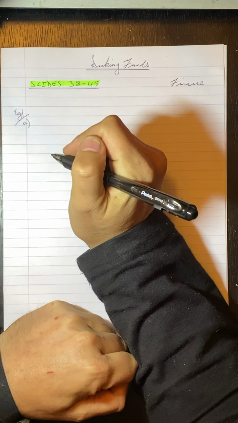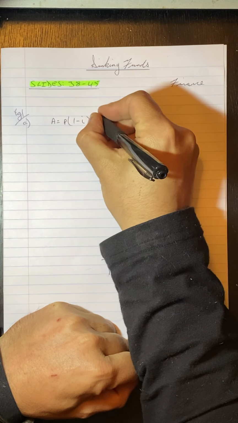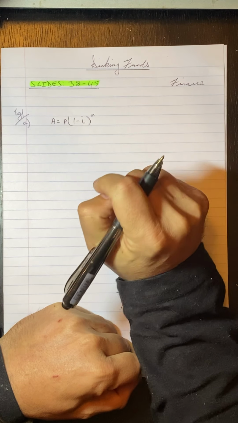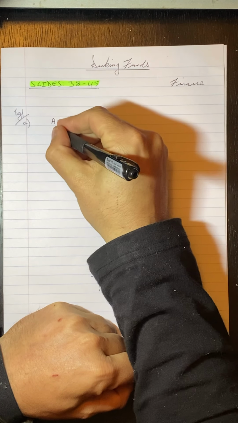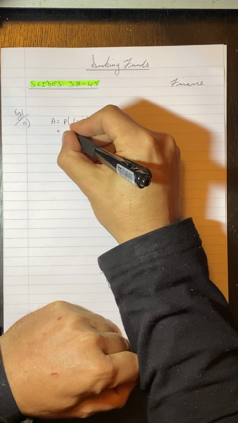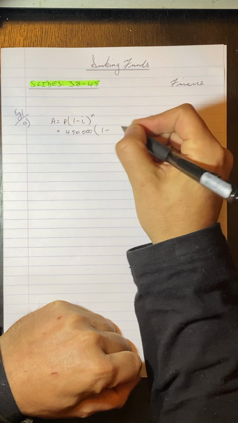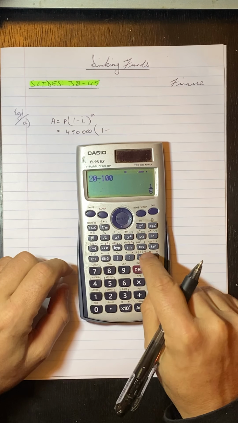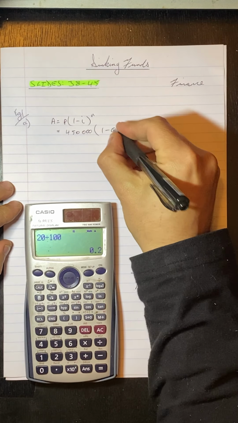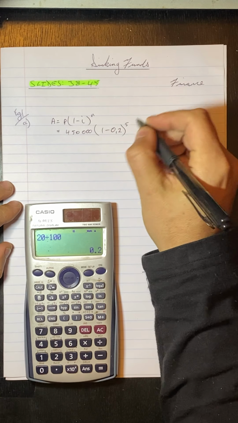Now, because this is a reducing balance, we're going to use this formula here. Okay, very similar to the compound interest, except that it's got a minus. All right. So now that we know what our principal amount is, it's the value that we started off for this truck, which is 450,000, times 1 minus. Now they told us that it's 20%. So you remember we're going to convert that into a decimal. So it's just 20 divided by 100 and you get 0.2. And it's after 5 years, so our n is 5.